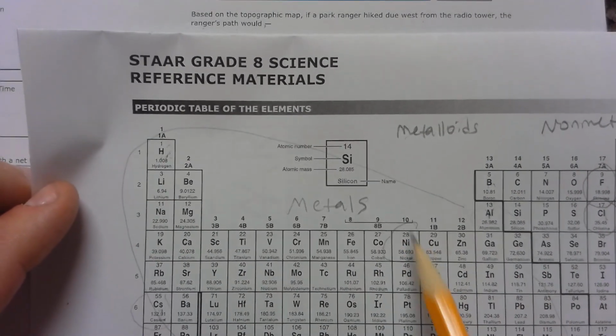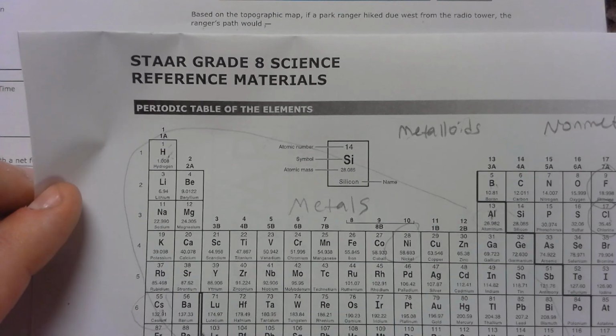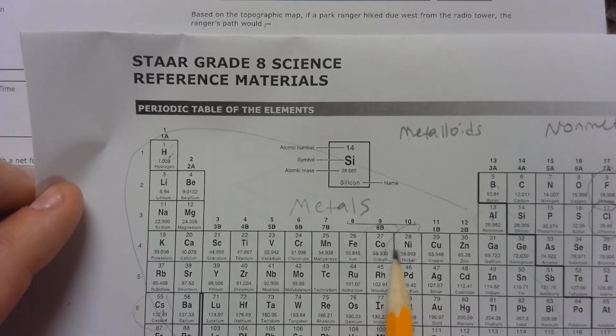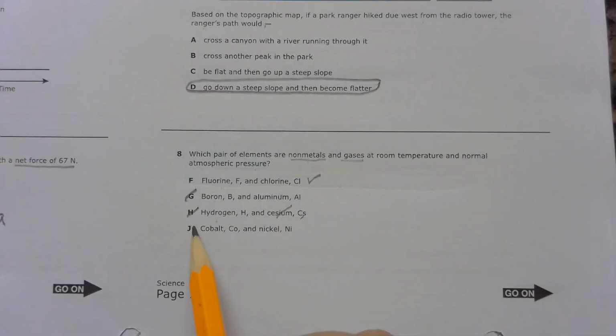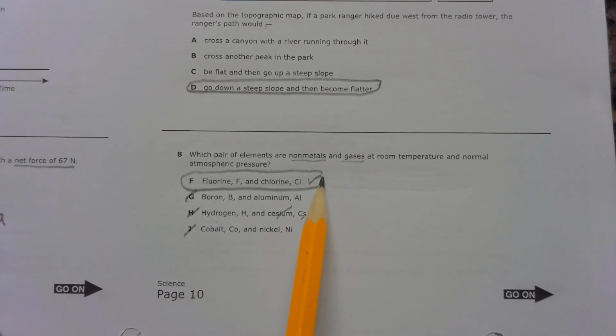Then cobalt and nickel. Here is nickel, it's a metal, and cobalt, where is cobalt? There it is right there. So nickel and cobalt right next to each other are metals, and so they are not nonmetals, and so those would not be it. So your correct answer choice here would be fluorine and chlorine, your nonmetals.